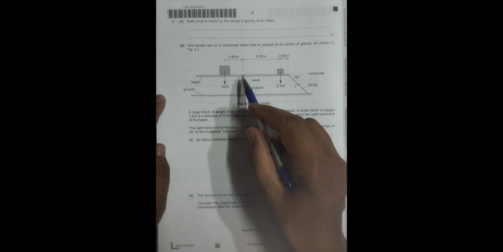A small block of weight 2.4 Newton is at a distance of 0.95 meters from the pivot, and a distance of 0.35 meter from the right hand end of the beam. So this is a distance of 0.35 meter from the right hand end of the beam.